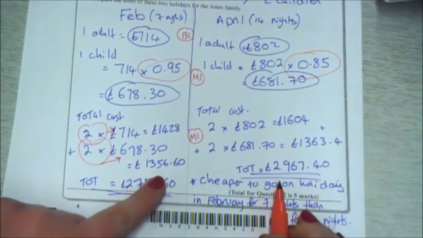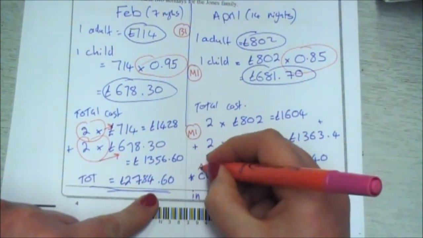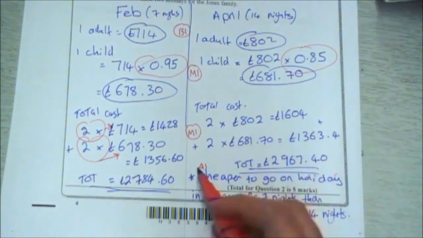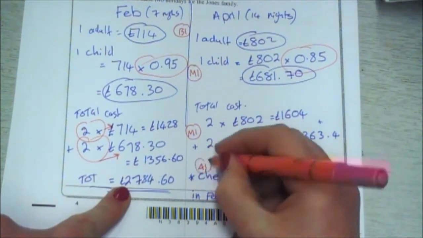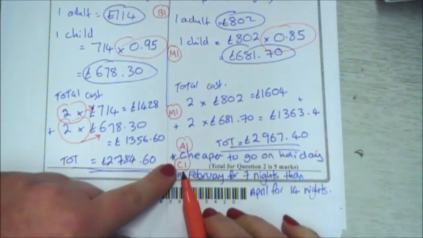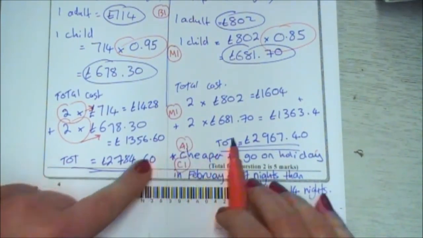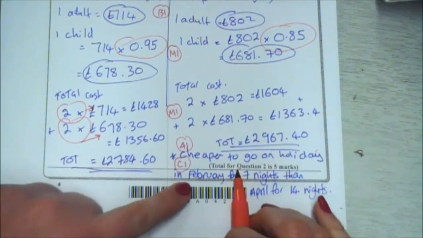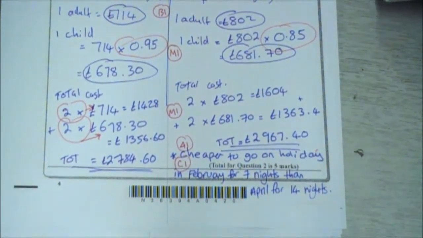Now, your final marks have to be correct, and they are your A marks. So you get an A1 for getting the totals correct. And then to get the 5th and final mark, you get a C1 at the bottom. And that's a communication mark. That's for clearly stating that from your answers, you can draw a conclusion and decide which is cheaper.